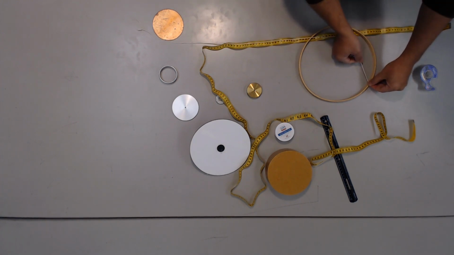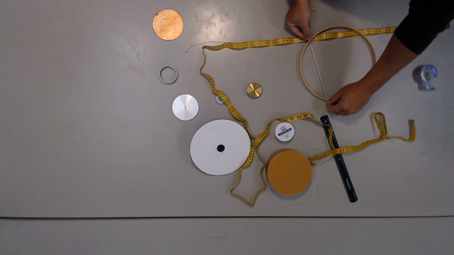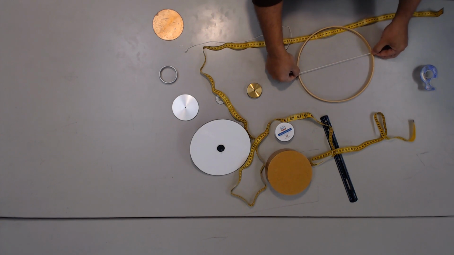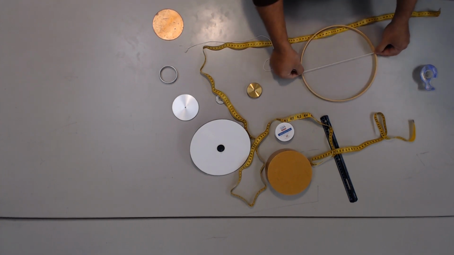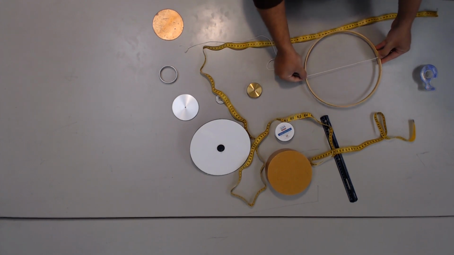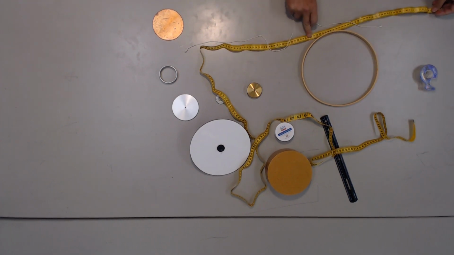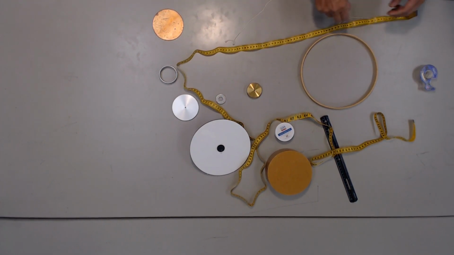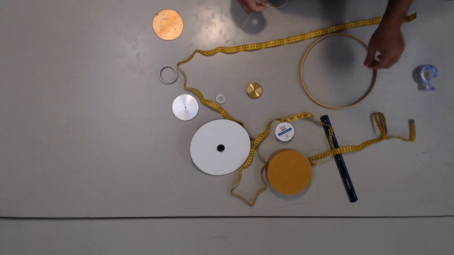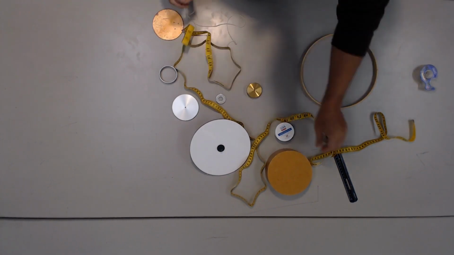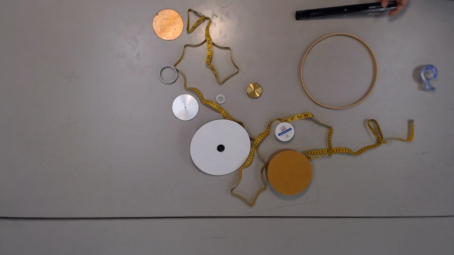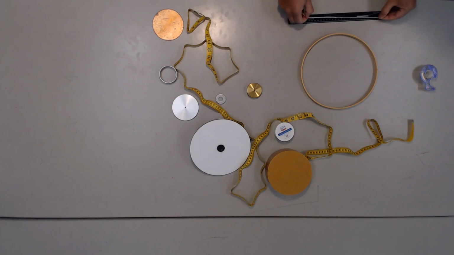So not these two points, not these two points, not these two points, but it's the longest distance between two points on the circumference. In order to find the longest distance, we can make a bunch of measurements. Make this measurement, and see what that distance is. Measure that distance either on this tape, or you can also use a ruler if it is more convenient. So that's about 26.